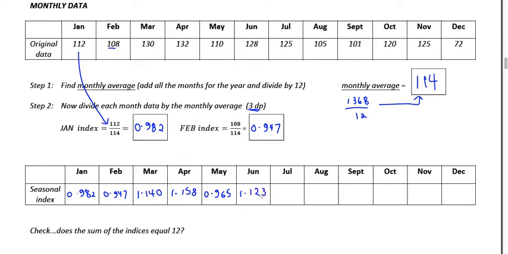If you continue this, you should get these values. Might be a good idea to pause it, do it yourself first, and then check your answers. Should be a decimal in there. Nearly there, 1.096, and finally 0.632. Okay, so there are our seasonal indices for that year.